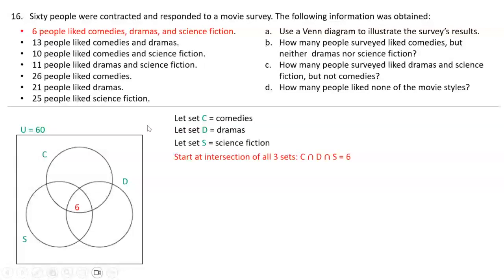Now it says 13 people like comedies and dramas. So now I'm going to go to comedies and dramas where they intersect. So C and D intersect is right this portion here, which is equal to 13. Since we already have a 6 here, this little portion here will be 7, because this must be 13 all together.